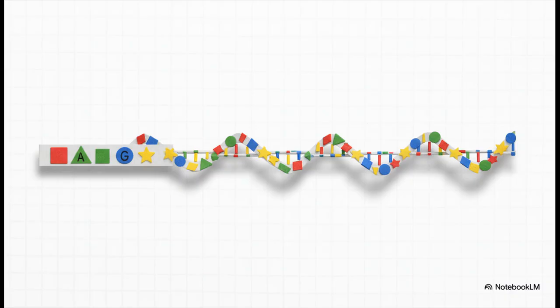And here is the real secret. The letters themselves aren't the magic. The magic is in their sequence. The specific order of all those A's, T's, C's, and G's is what holds the actual information. That sequence dictates everything about you.